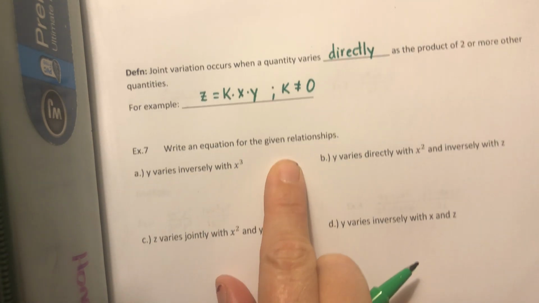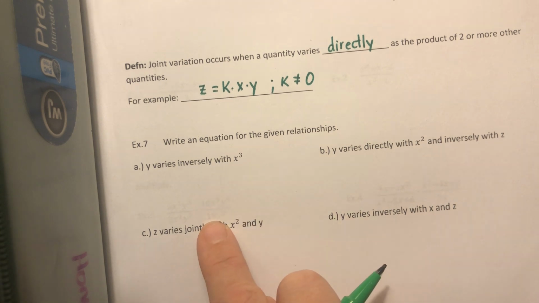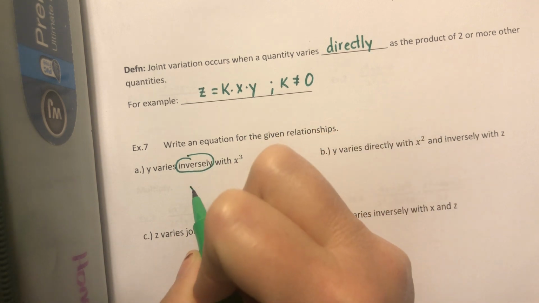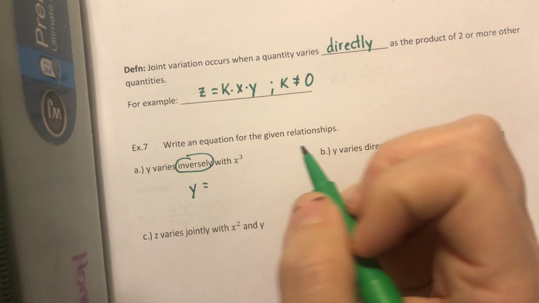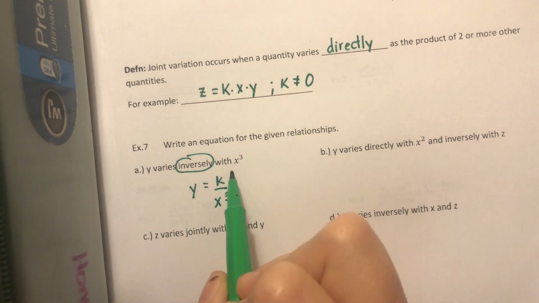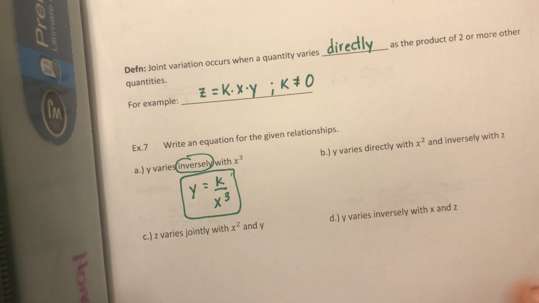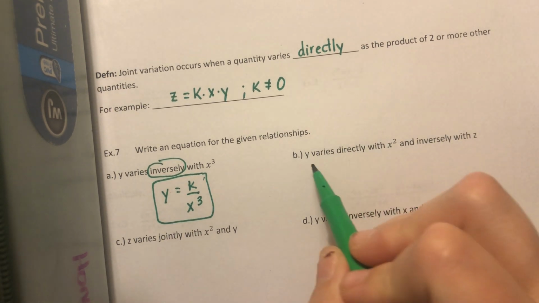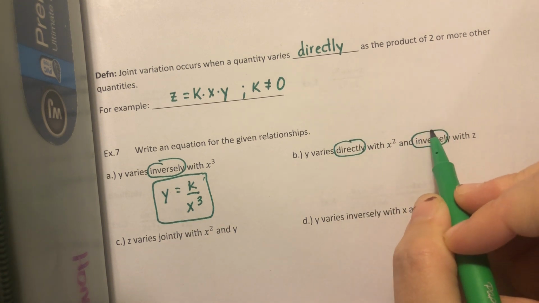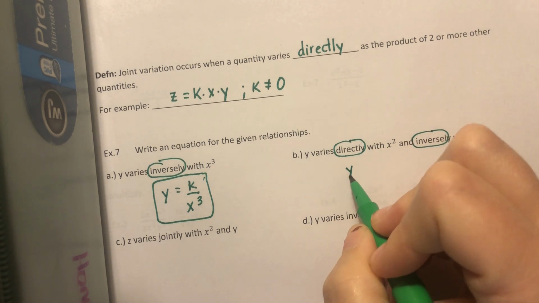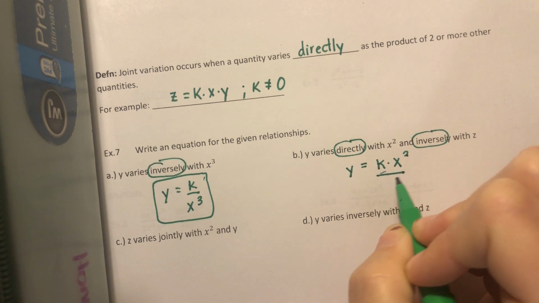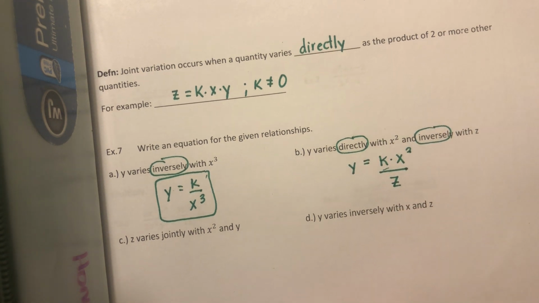So write an equation for the given relationships. So y varies inversely with x cubed. And that would be that equation. Y varies directly with x squared and inversely with z. So that one would look like that.